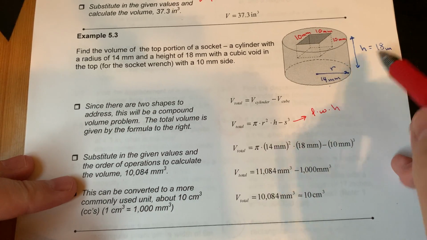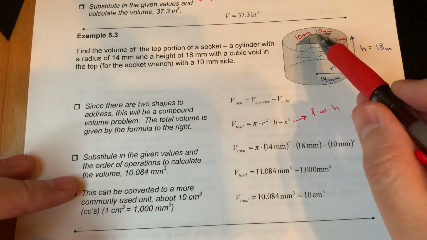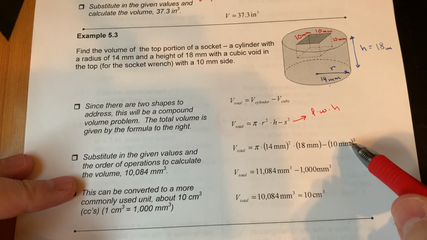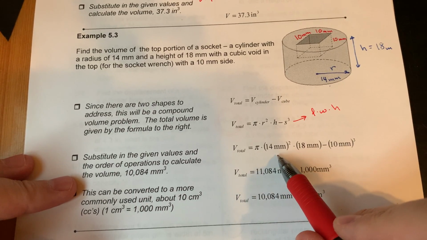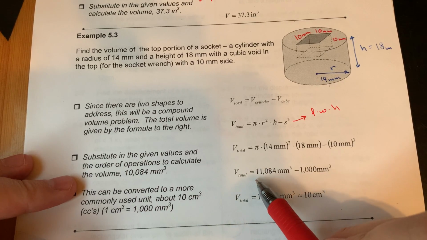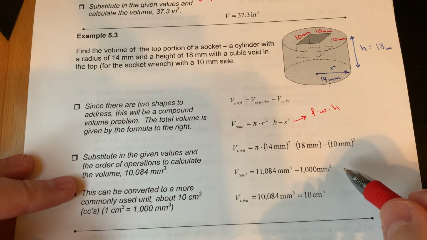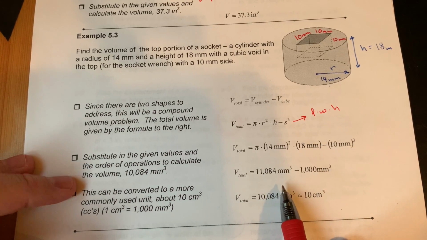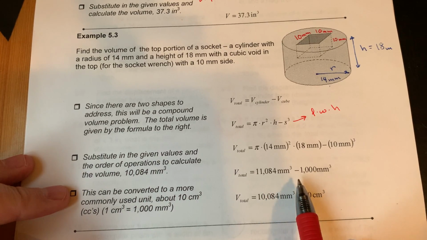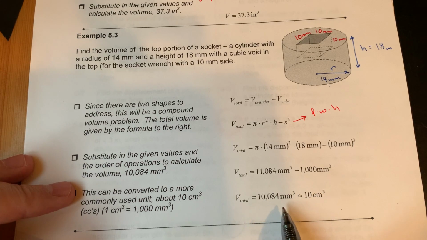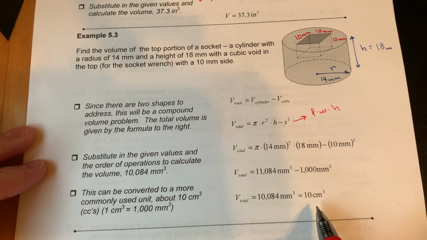Height of the cylinder 18, bam. Side length, the length, the width, and the height of the cubic void is 10, bam. So pi times 14 squared times 18 is going to be 1184 minus 10 cubed. 10 times 10 times 10 is 1,000. All my units here are in sync, right? Because this is a volume minus another volume. So my units here are good to go. This is going to get us 10,084 cubic millimeters, which the book is telling us is about 10 centimeters cubed.